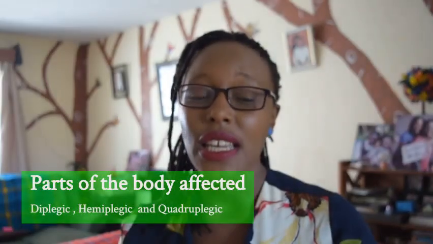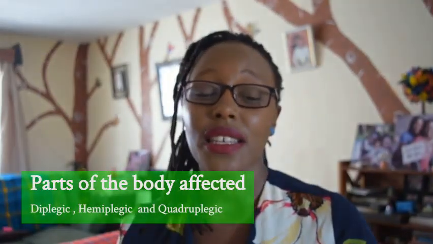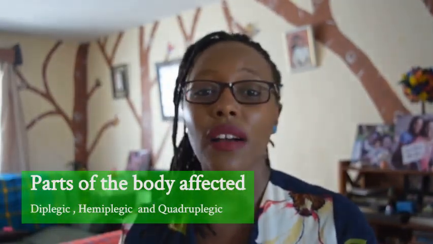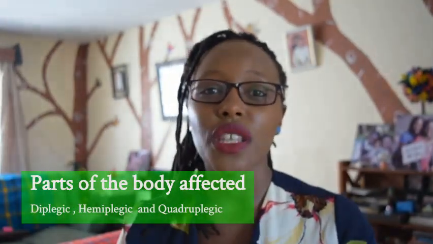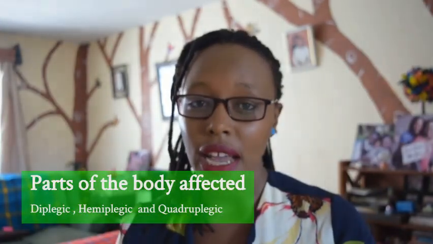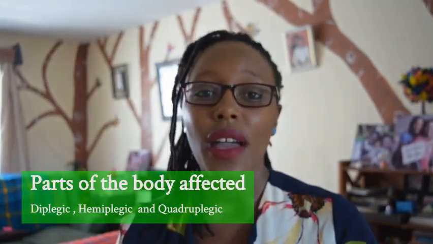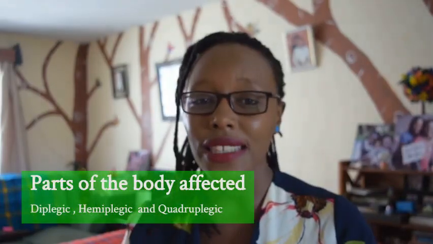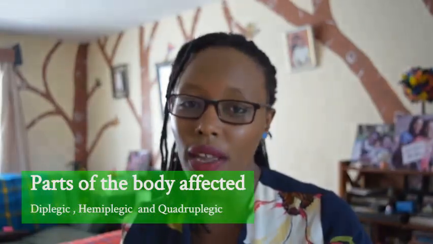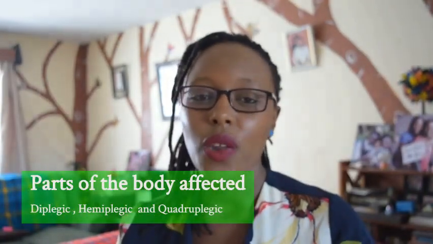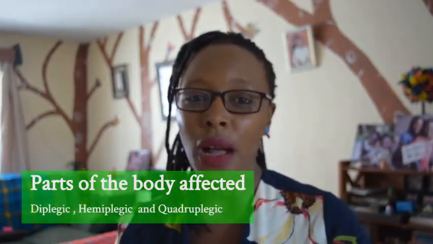Depending on the type, there are also different parts of the body that are affected by the damage to the brain. So we have children who have diplegic cerebral palsy, which means two legs and probably an arm are affected. And then we have hemiplegic cerebral palsy, which means one side of the body, one hand and one leg, is affected. Then we have quadriplegic cerebral palsy, which means all four limbs, both hands, both legs, were affected.